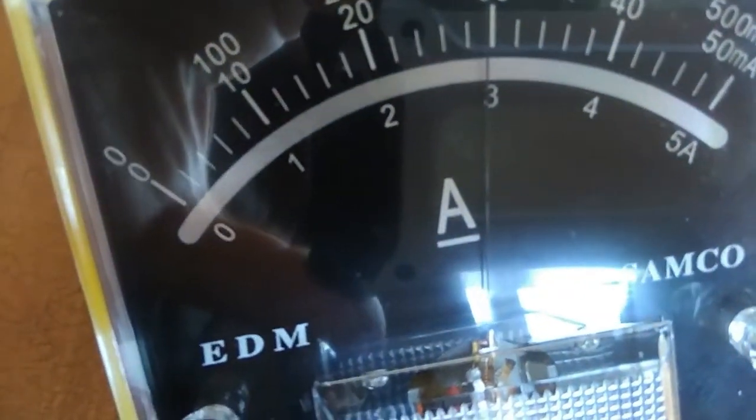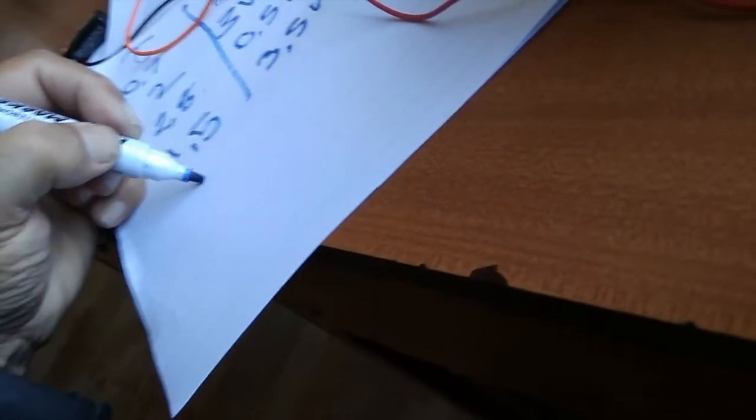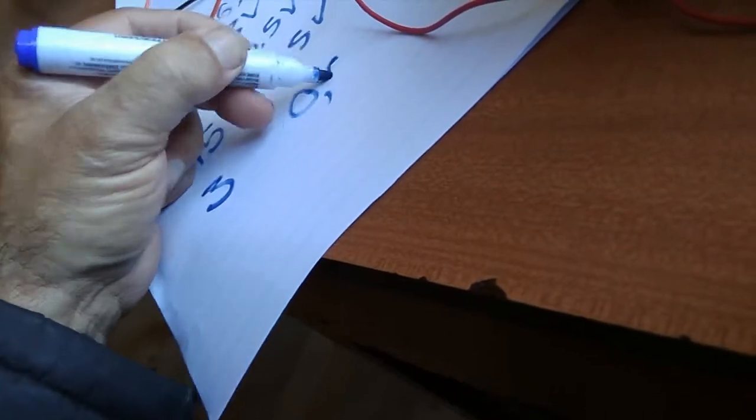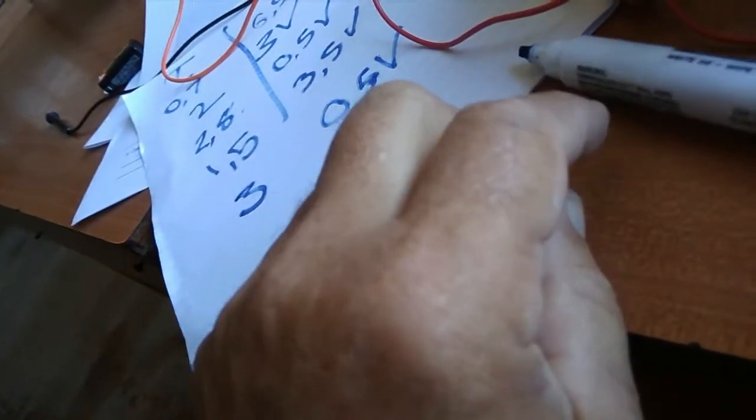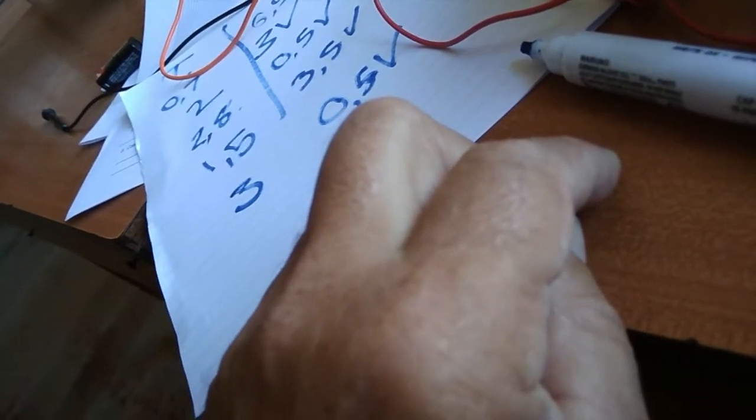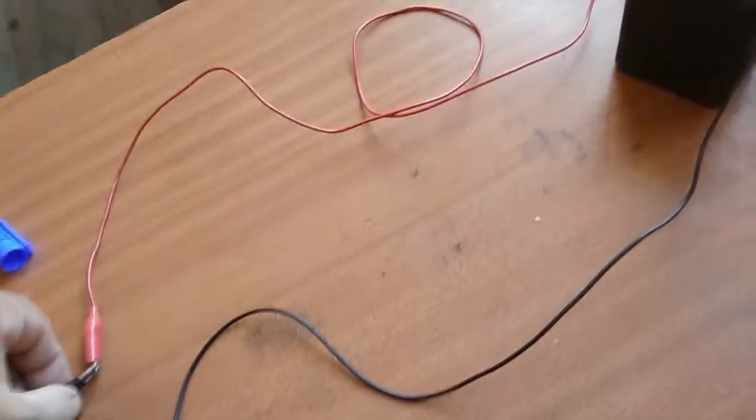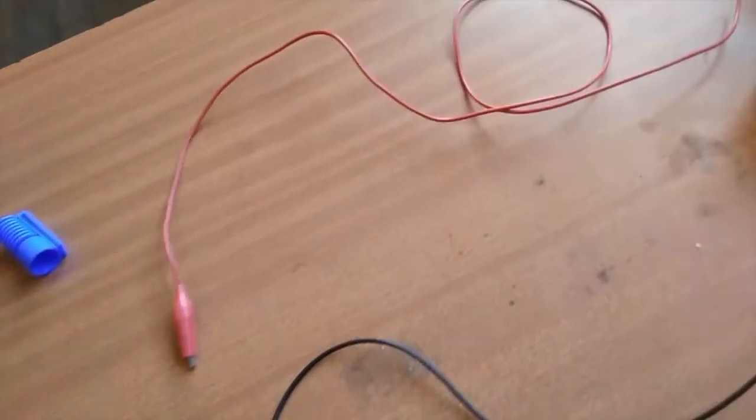And the current is 3 amps. 0.5 volt, 3 amps. Okay, now we must disconnect everything, or we're going to short circuit our battery completely.